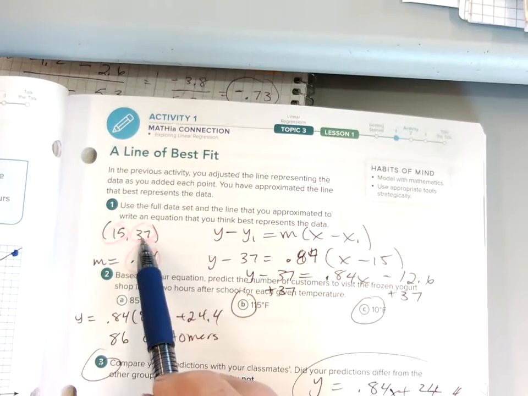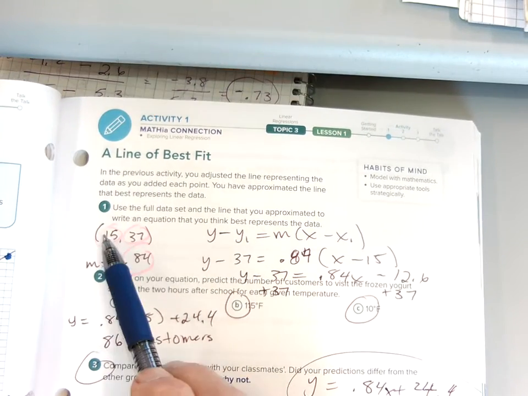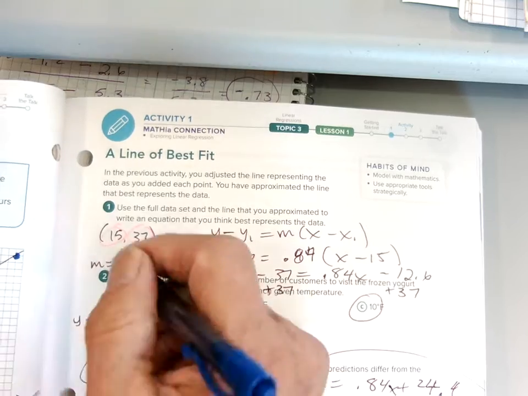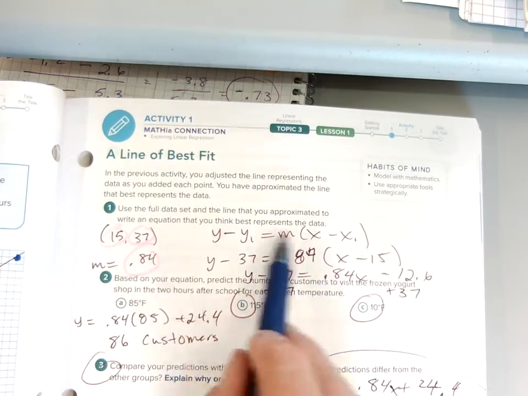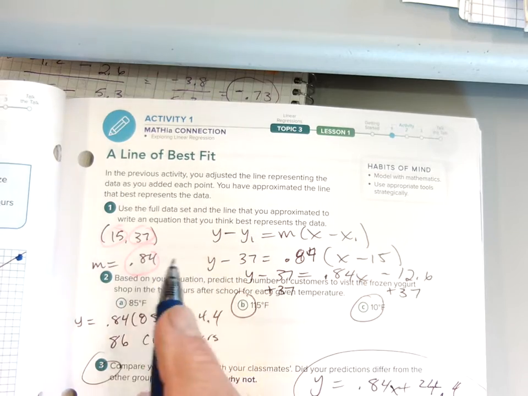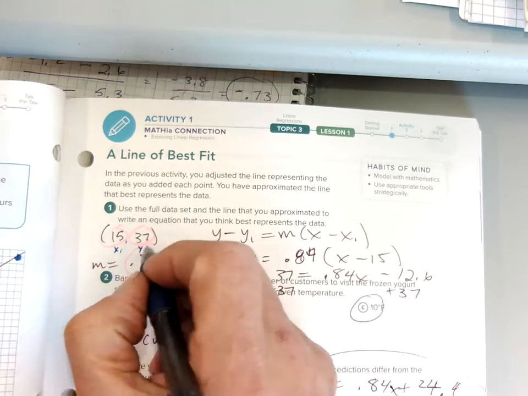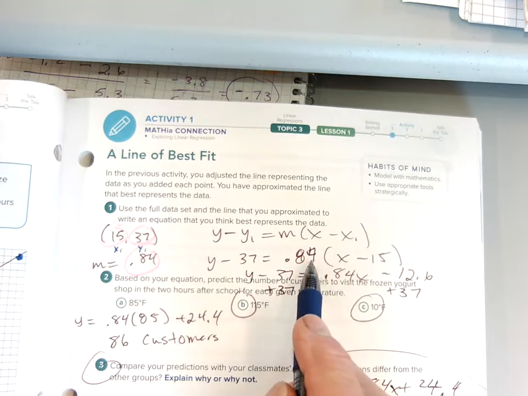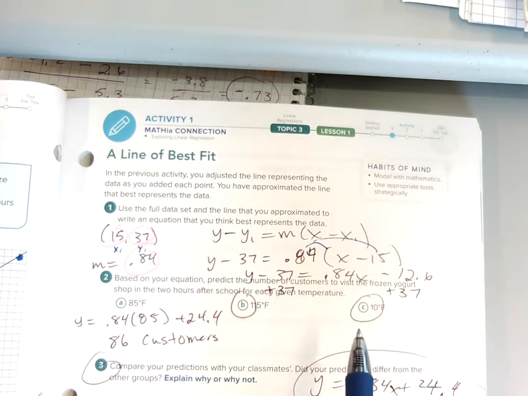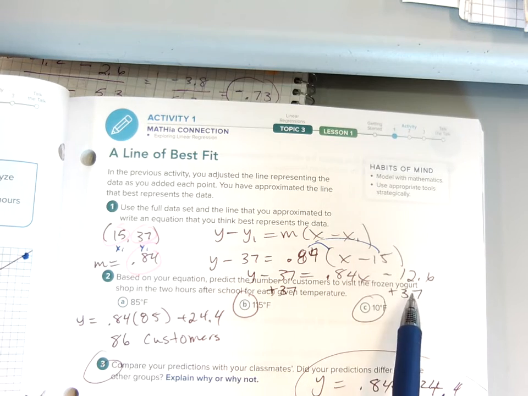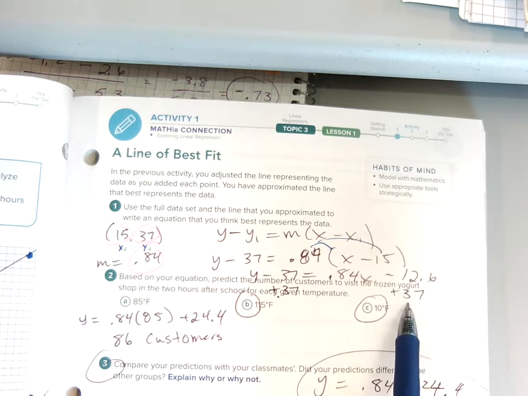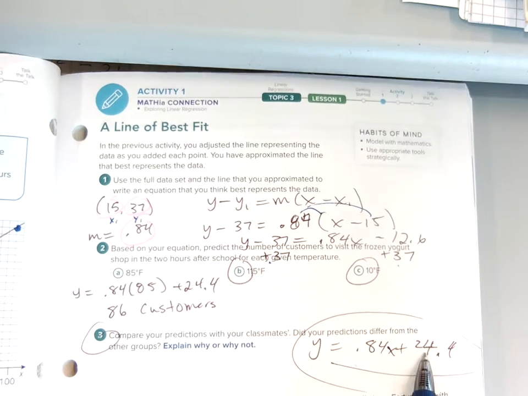Again, I needed this equation. I needed my point slope formula. I took my point 1, x1, y1, and my slope, and I plugged them into my formula. 15 goes there, 37 goes there, x1, y1, and I put my slope, 0.84 there. I distributed, I multiplied 0.84 times x, 0.84 times -15, I got a -12.6. Finally solved by going plus 37, and here's the equation I ended up getting.